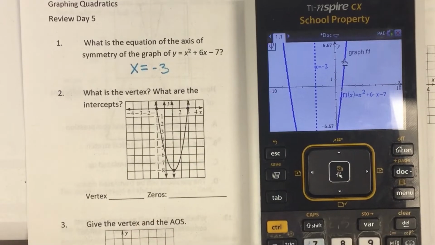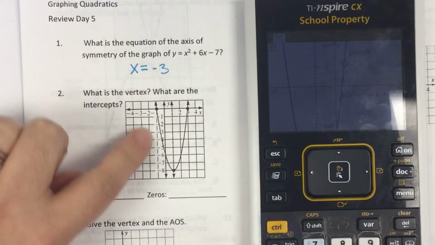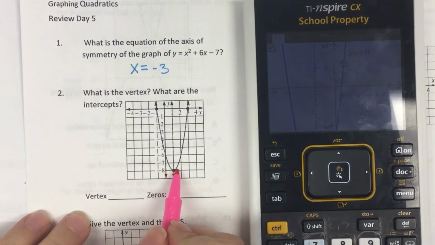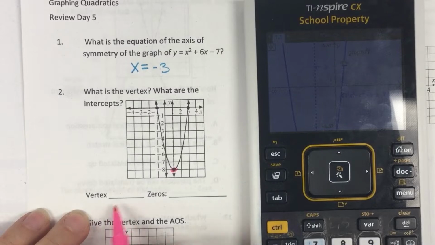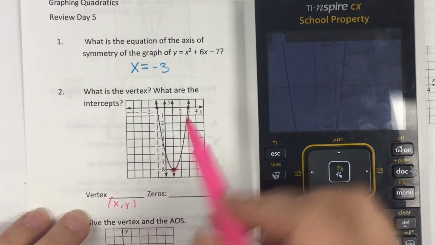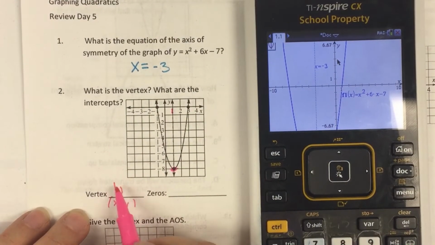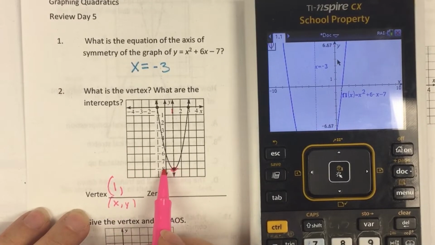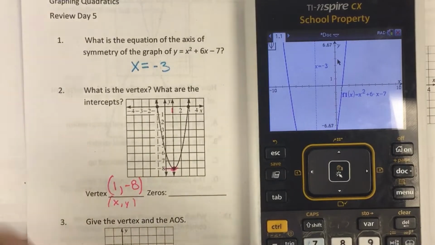Speaking of vertex, if we take a look at question 2, what is the vertex? My vertex is going to be that turning point, the very, very bottom or top. So this right here is my vertex. And remember, when you write your vertex, it's the x value followed by the y value. So I look up at my coordinate plane and I see I have my x value as a +1. And I come over to the left and I see my y value is a -8. So my vertex is the point (1, -8).